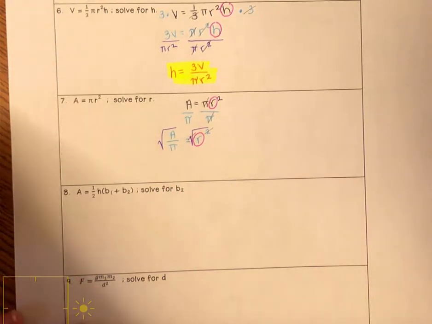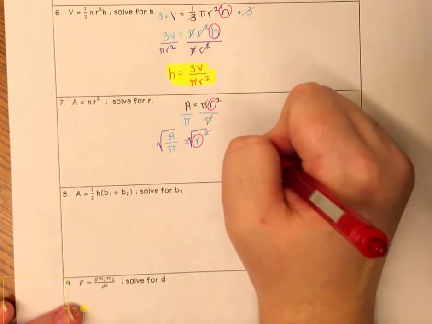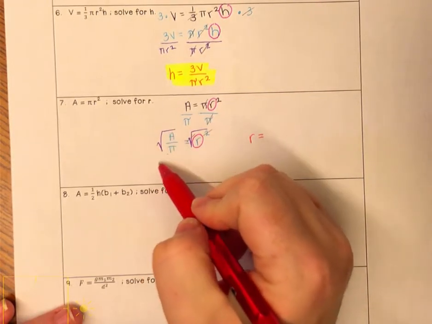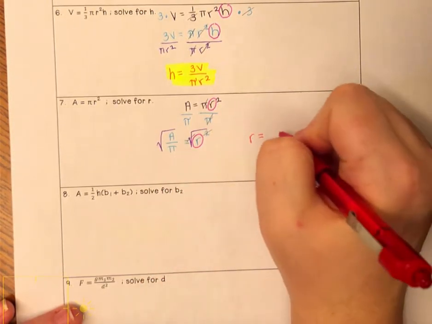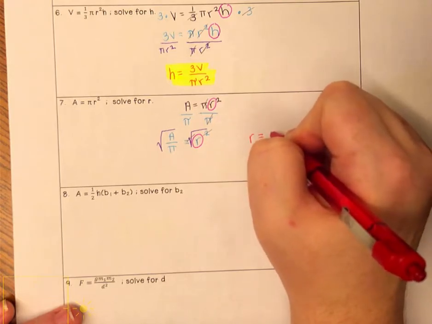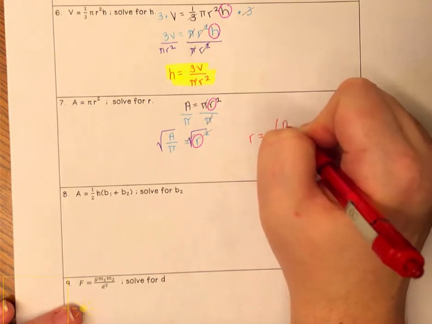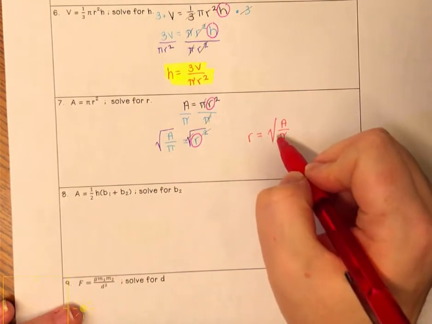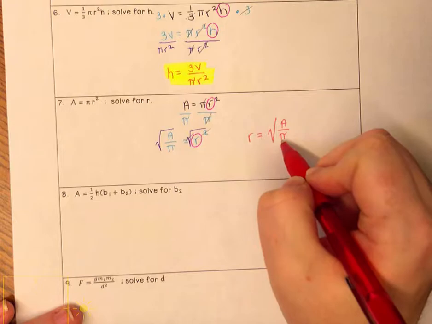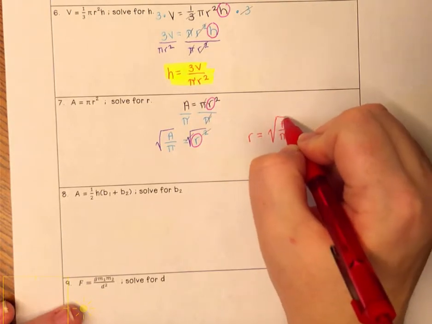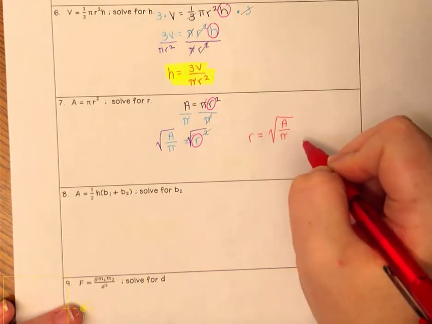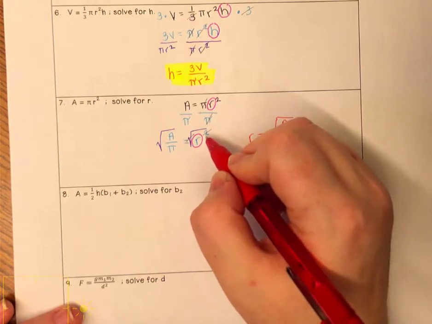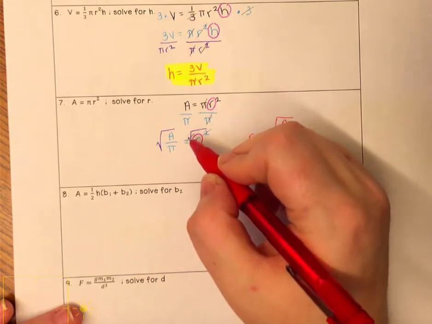Once we have r completely alone, we can write out our answer, r equals the square root of A over pi. Be careful to make sure that A over pi is completely inside that square root symbol and not outside of it. Remember, the inverse of a square is a square root.